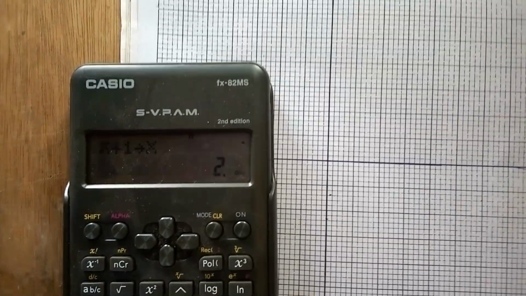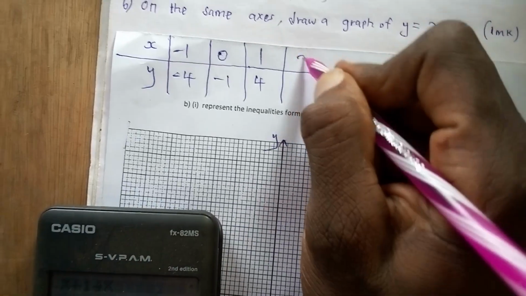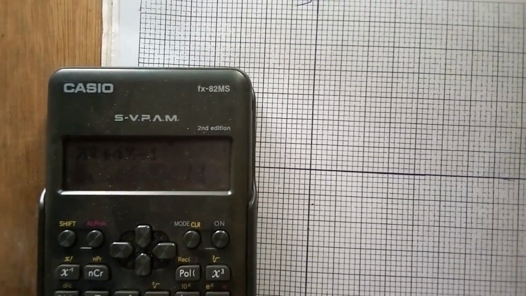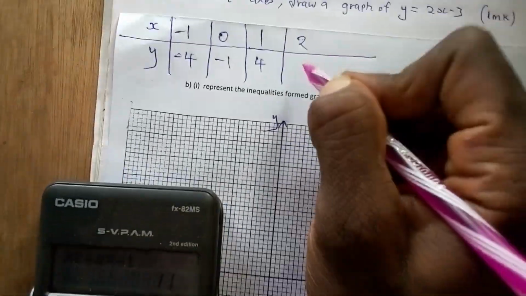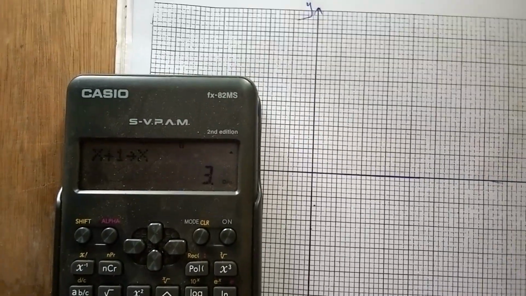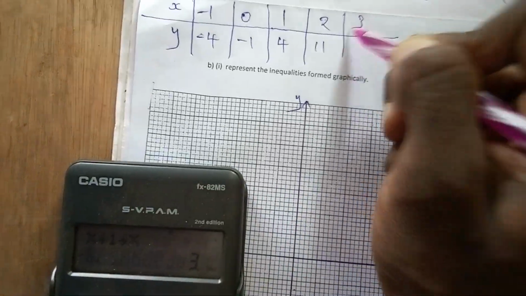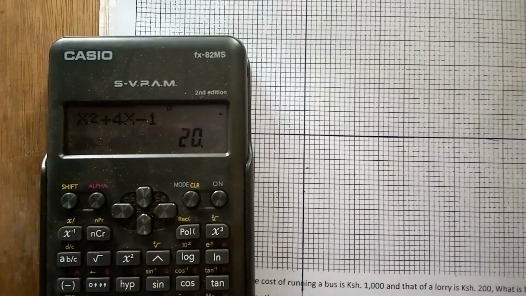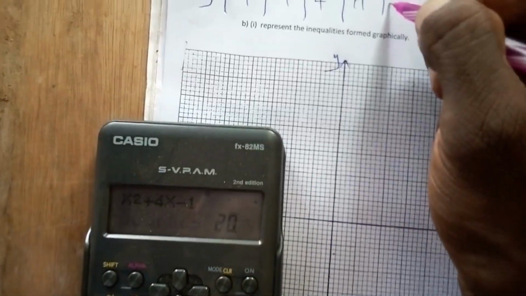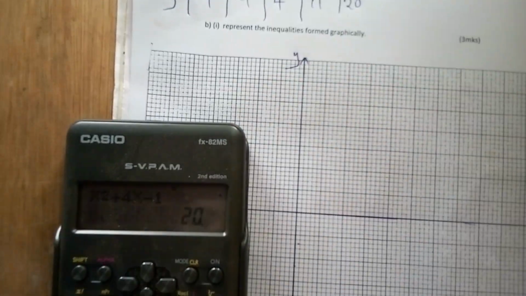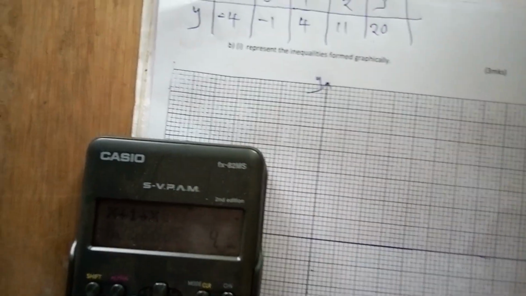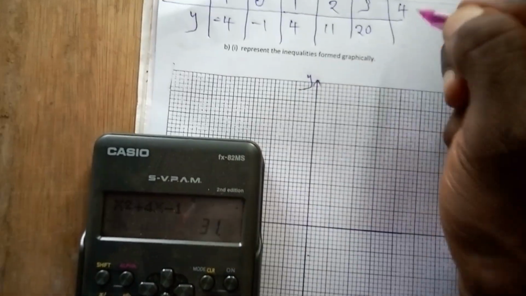Next again equal sign. When x is 2, equal sign, y is 11. Again equal sign. When x is 3, equal sign, y is 20. Then again equal sign. When x is 4, equal sign, y is 31.